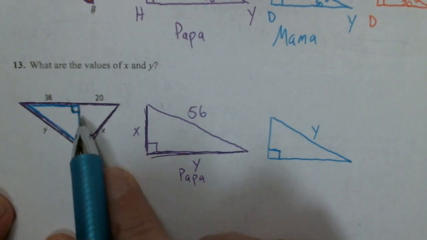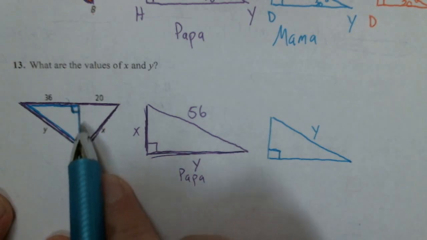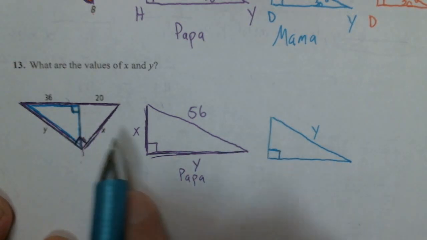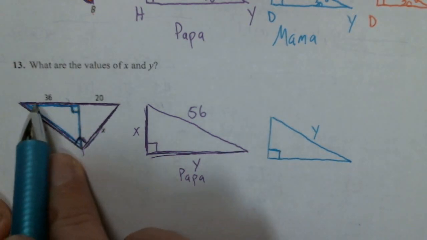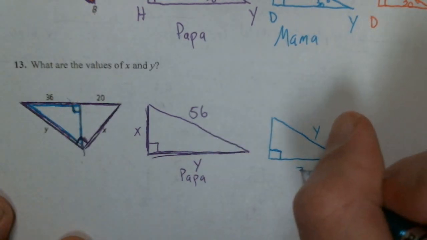Short side of Mama triangle, there's nothing there. So the short side, there's nothing there. The long side of Mama triangle is just this piece, which is 36.